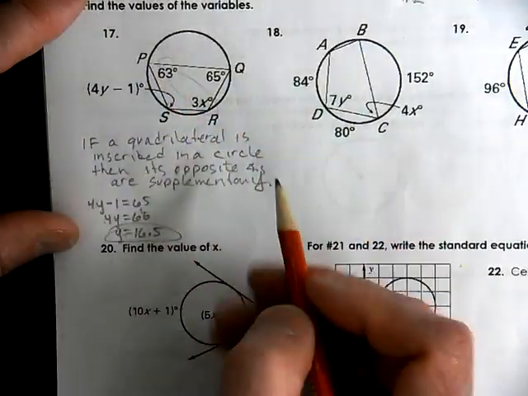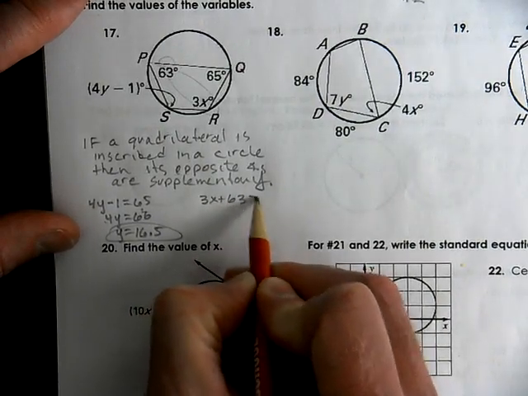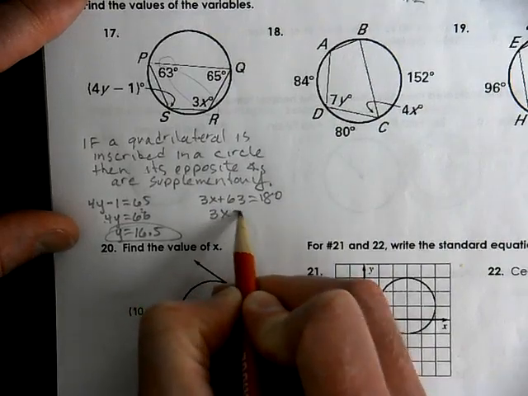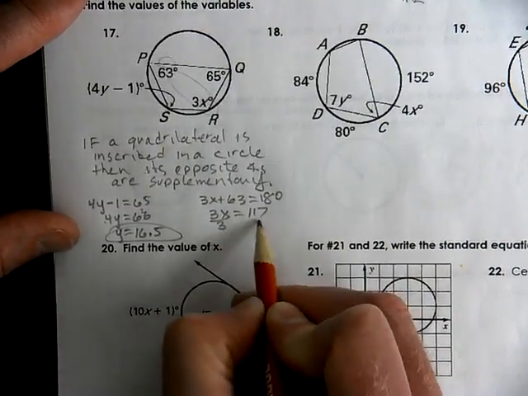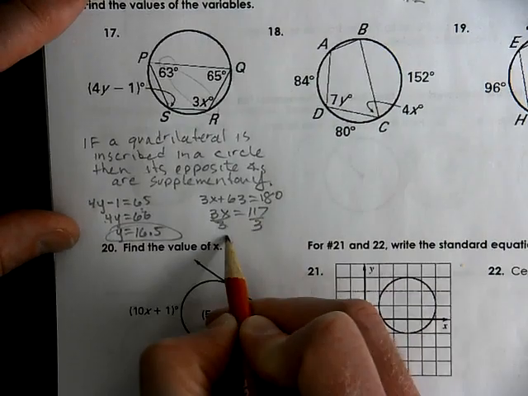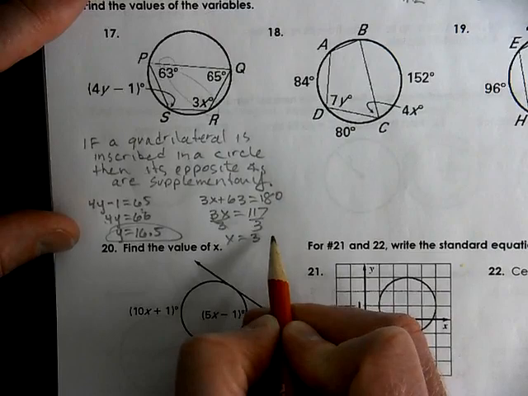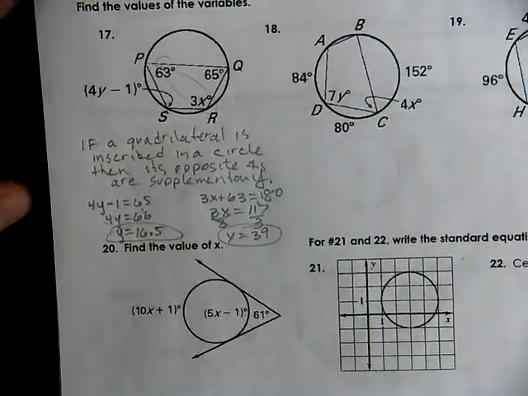And then your opposite angles are going to add up to 180. They're always supplementary. So you subtract over your 63 to get 117. 3 goes into that 3 times with 2 left over, so that looks like 39.